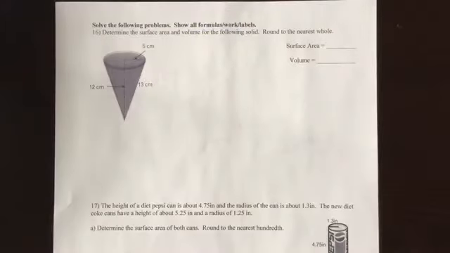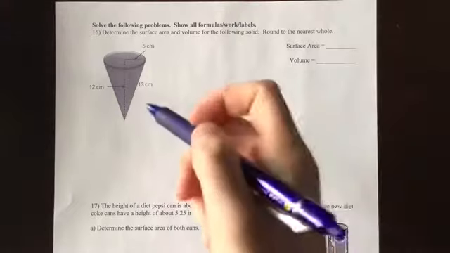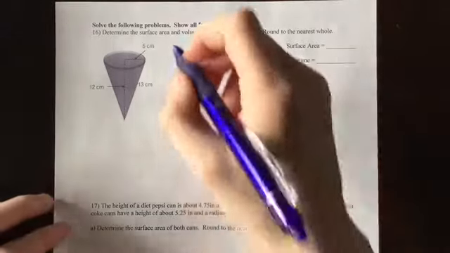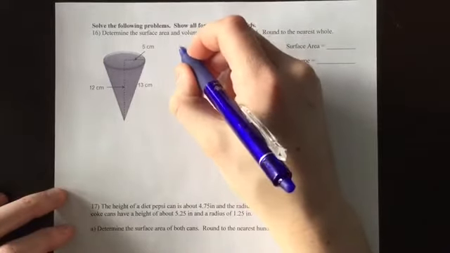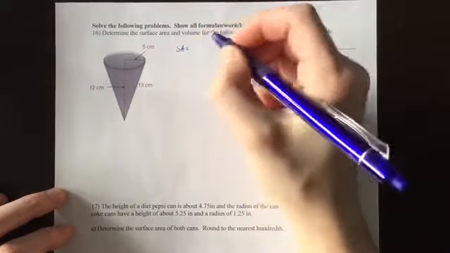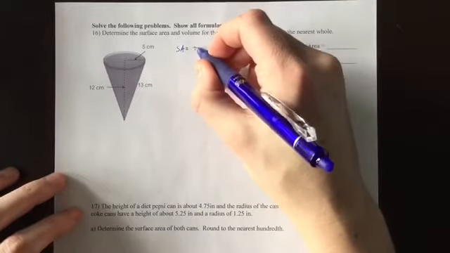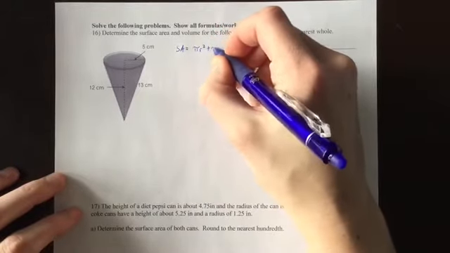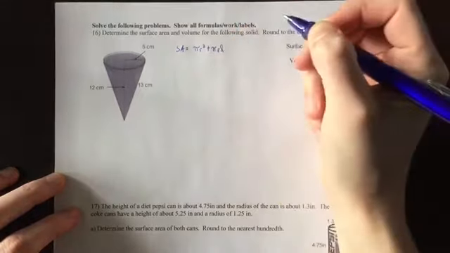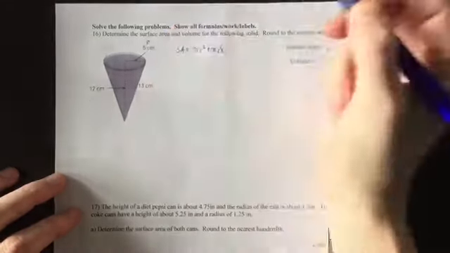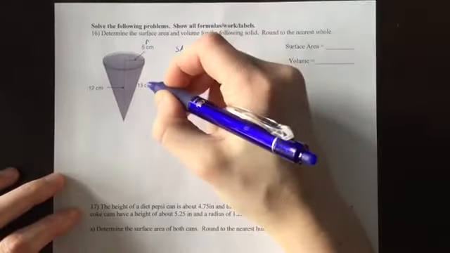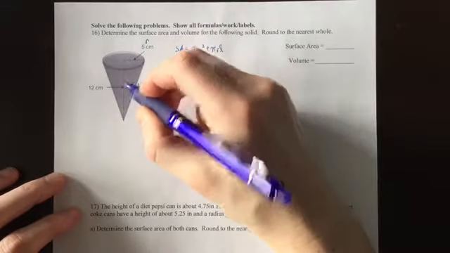Working on page 6 of the review sheet, looking at some surface area and volumes. Determine the surface area and volume of the following solid, rounding to the nearest whole. So here we have a cone. Let's start with the surface area of our cone. Again, using my reference sheet, using that outline, I've got pi r squared plus pi r L. 5 is our radius. L is our lateral side length.